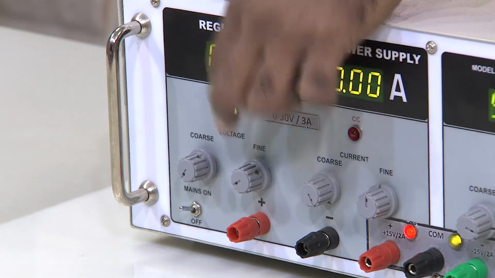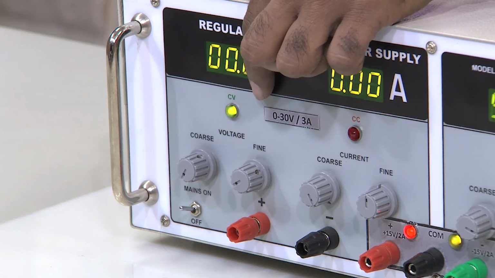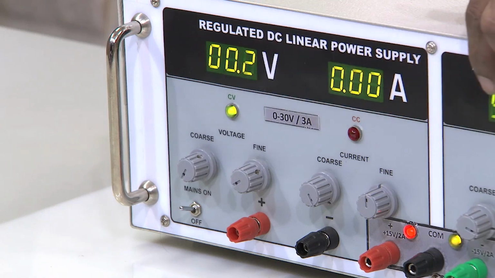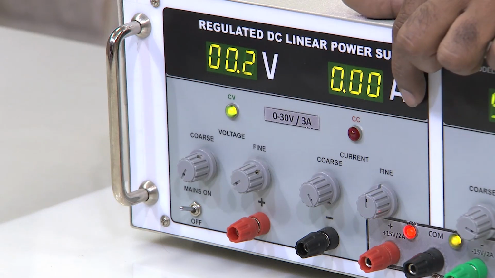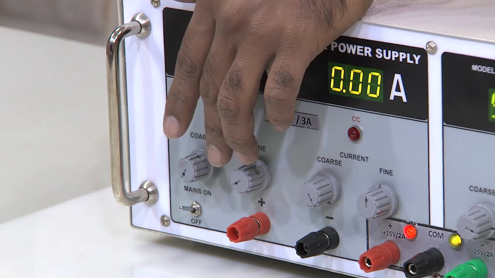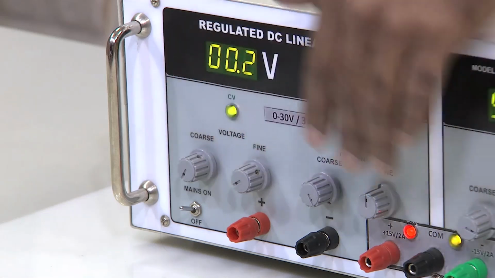There is constant voltage, CV, and here is constant current, with a red LED, CC. There is a coarse knob, a fine knob, again a coarse, and again a fine.